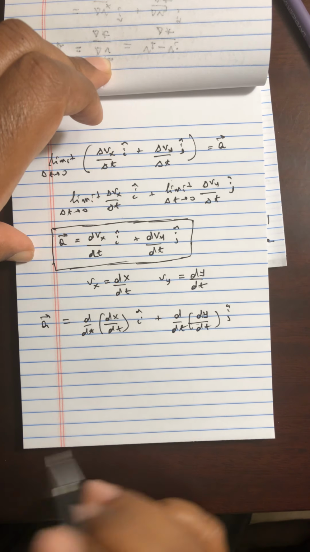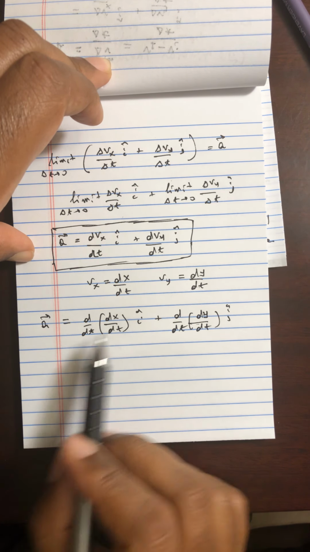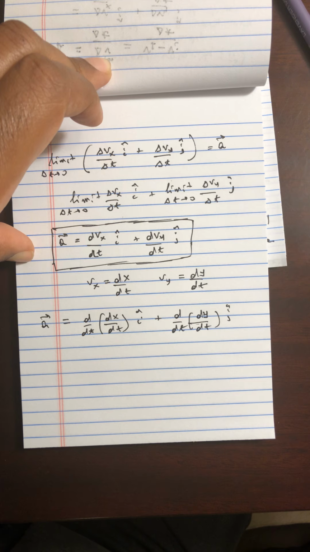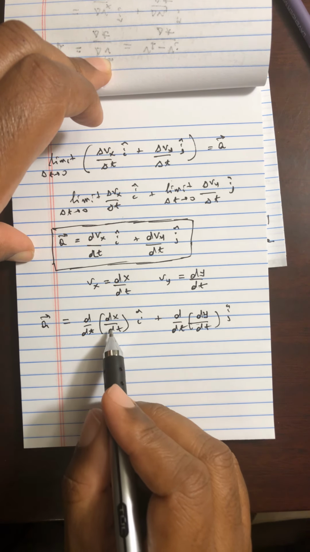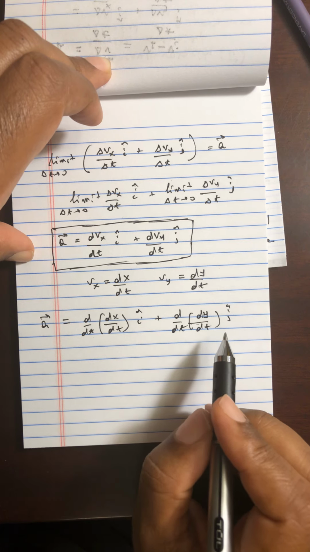But if you remember in calculus, this is the second derivative of position with respect to time. This is the second derivative of x with respect to time. This is the second derivative of y with respect to time.